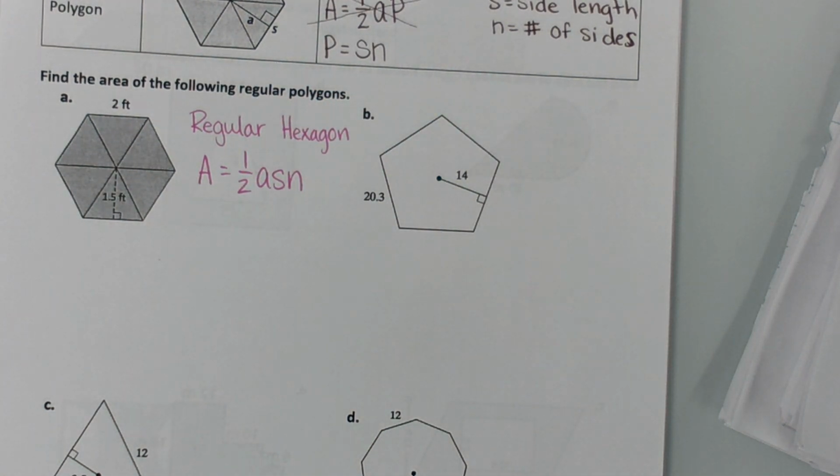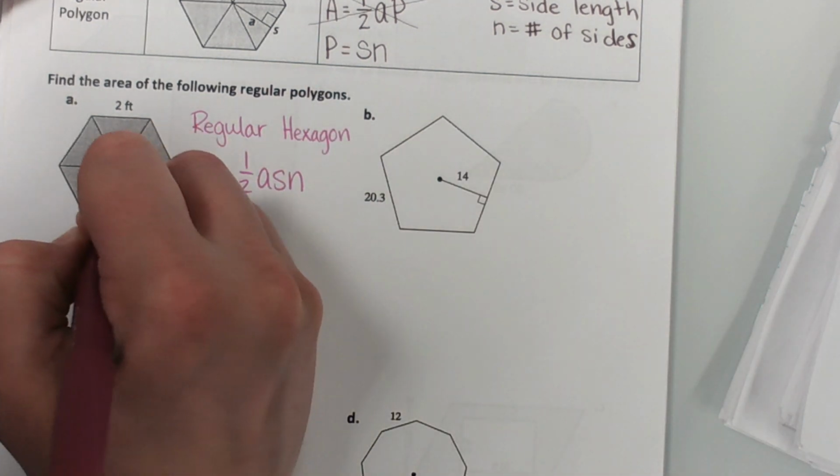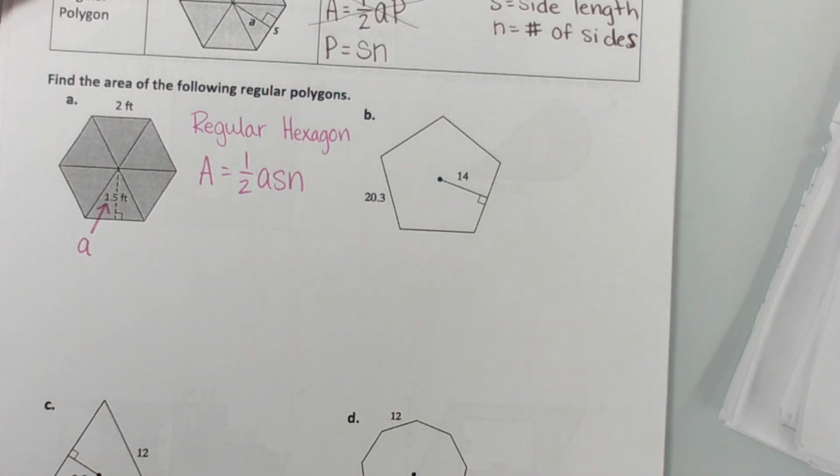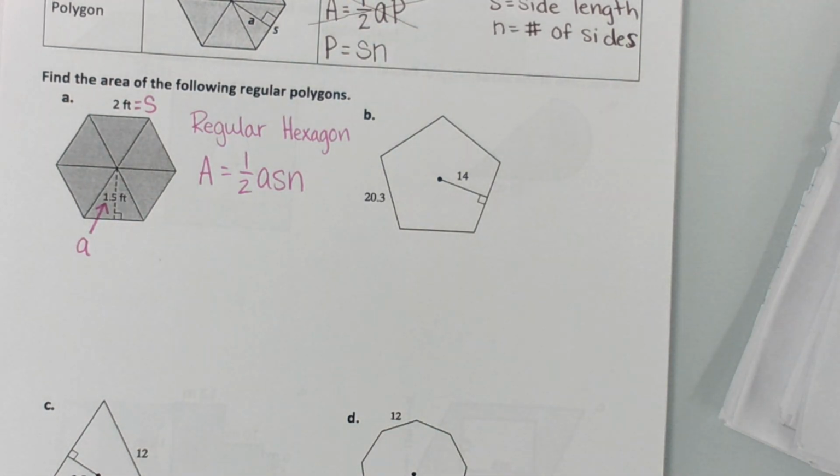Do we know what A is? A is the apothem. What length is the apothem on this shape? 1.5, center to edge. That's the apothem. Do we know S? Two.